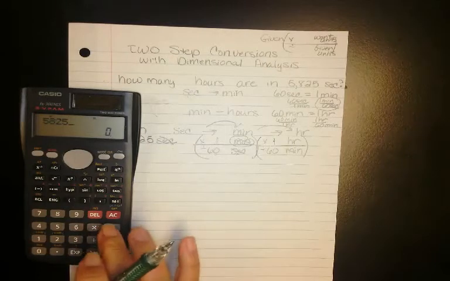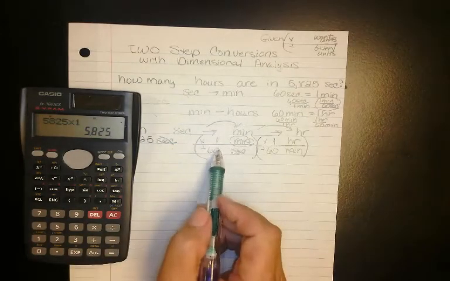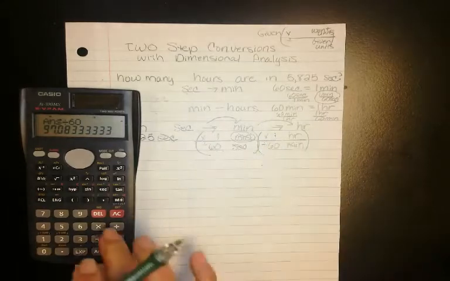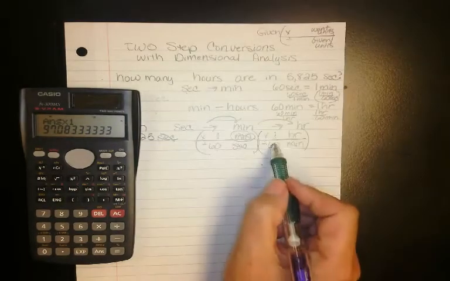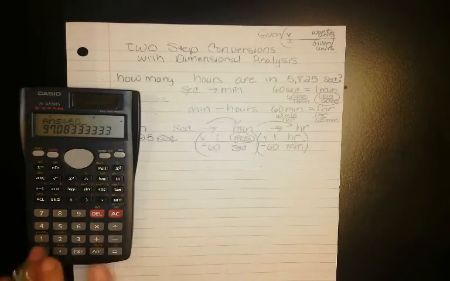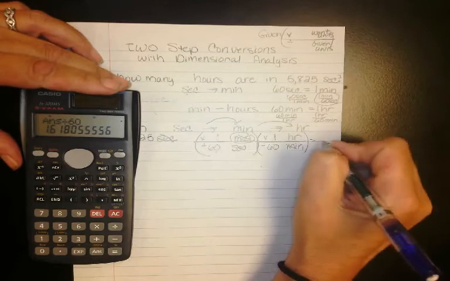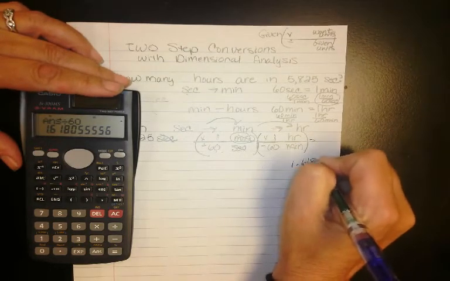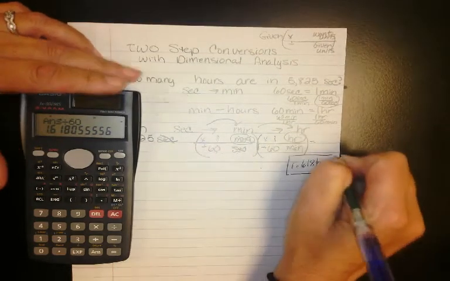5,825 times 1 equals, it's the same number, and hit equals, divide by 60, and hit equals, okay? And now I multiply by this one on top, which you don't have to do because it's going to stay the same number, and then I'm going to divide again by 60, and I'm going to get equals 1.618, and I'm left with hours, and that's my answer.